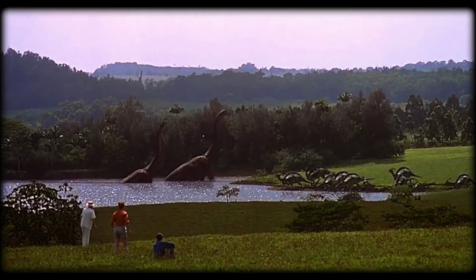In the film, though, when it comes to the flying dinosaurs, they simply don't exist. I don't even think you see one when they have that big opening shot over Jurassic Park and you see all the brontosauruses and all those different animals.